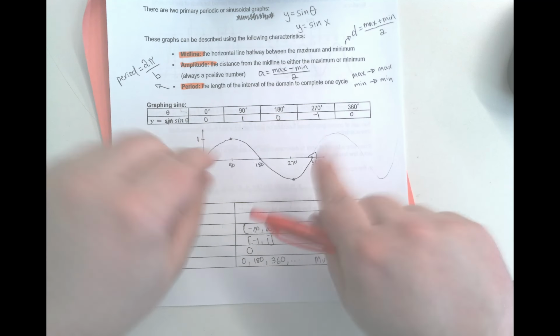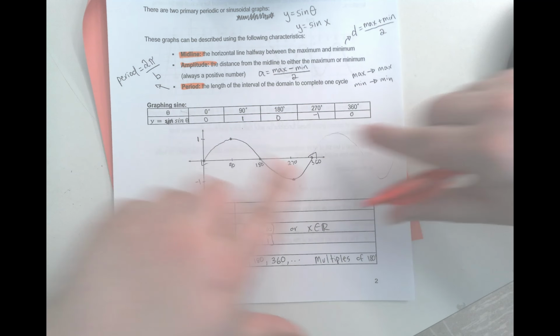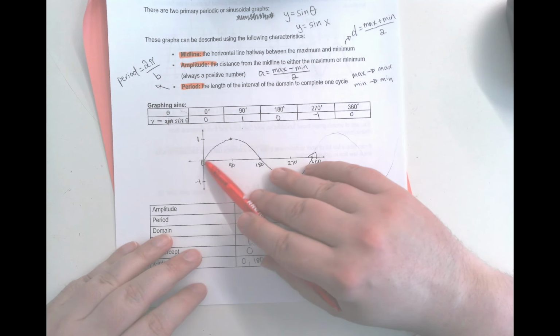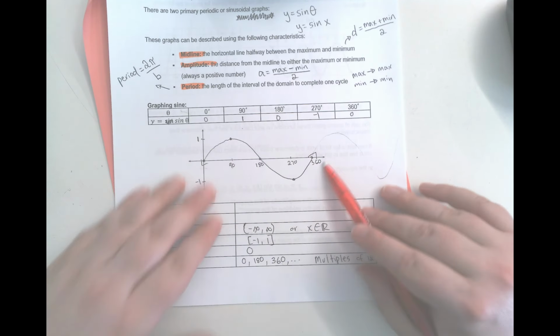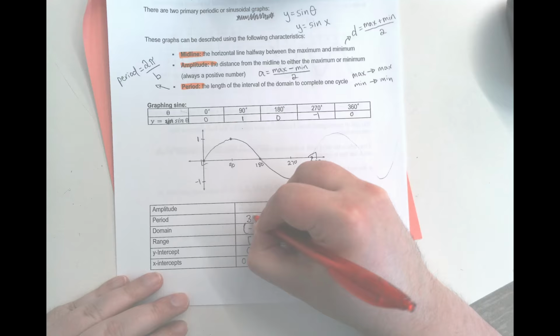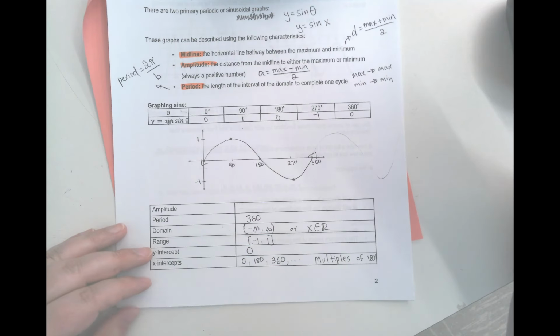All right, so this section that we drew here would carry on here, and it would carry on here and keep going like that forever. So this one complete cycle here takes 360 degrees. So that is my period for this graph.